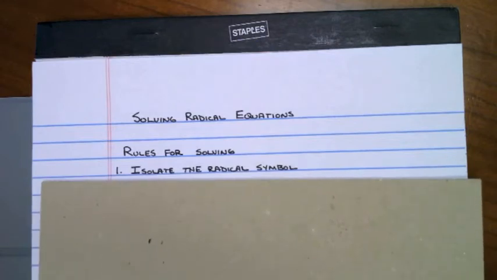1. Isolate the radical symbol. That means if there are any numbers on the outside of the radical symbol, you need to eliminate those numbers by doing the opposite. If they're adding 8, you need to subtract 8. If you're multiplying by 2, you need to divide by 2. You need to make it to where there is only the radical symbol on that side of the equal sign and no other numbers on the outside of it.